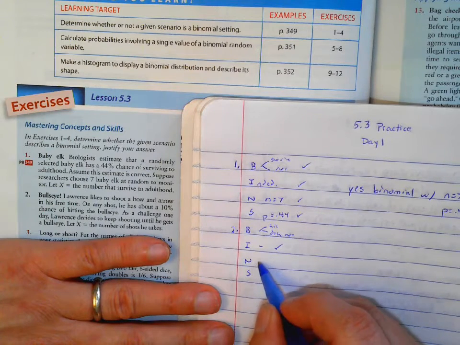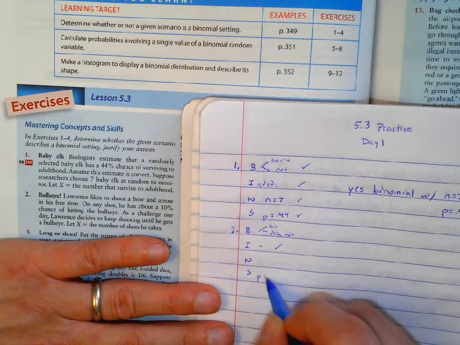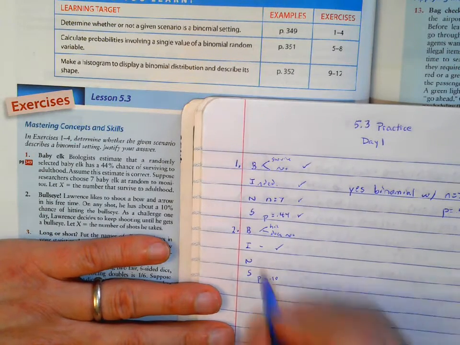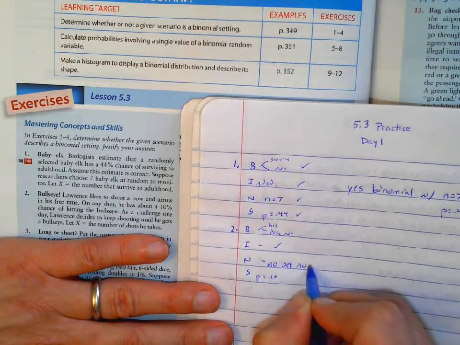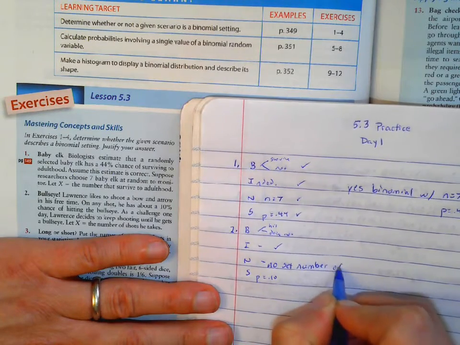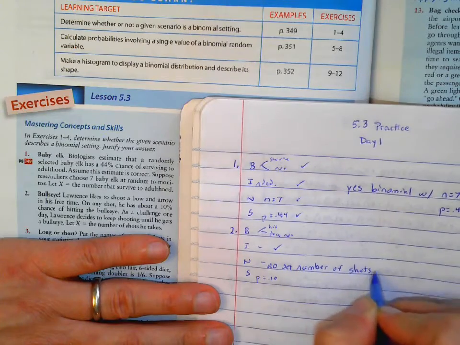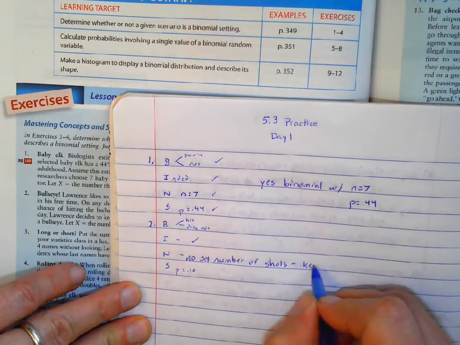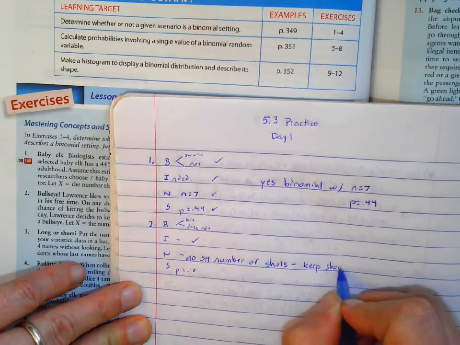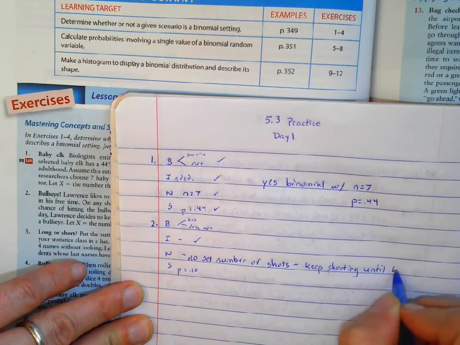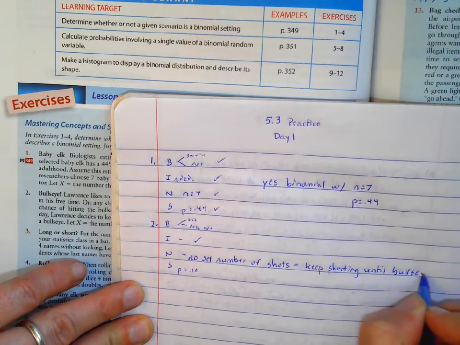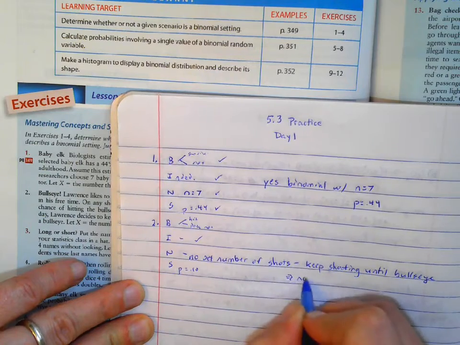Okay, this is where it's wrong, though. Well, here we have probability is 10% each time, okay? But there's no set number of shots. It says that he's going to keep shooting until he gets a bullseye. So therefore, it's not binomial.